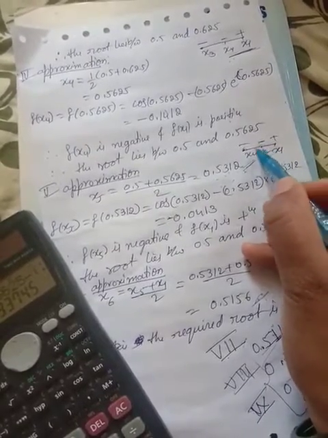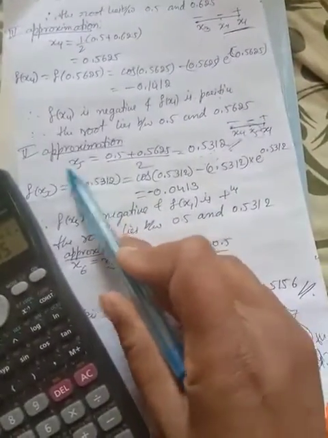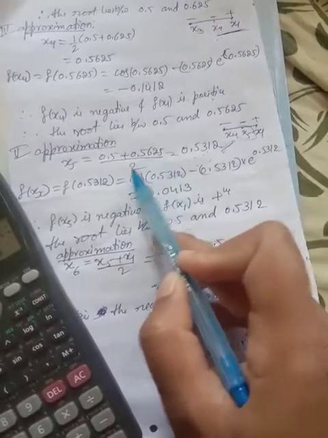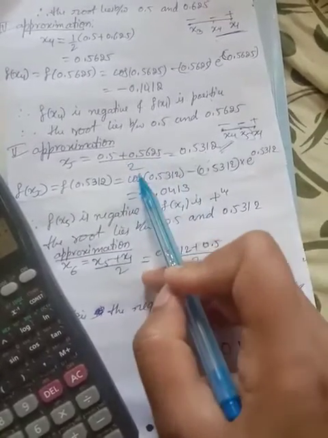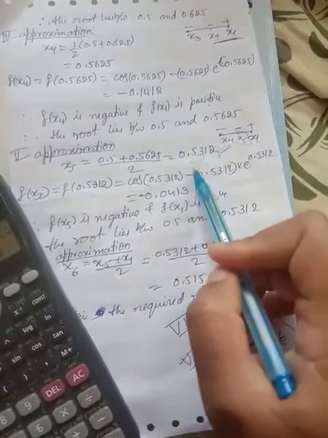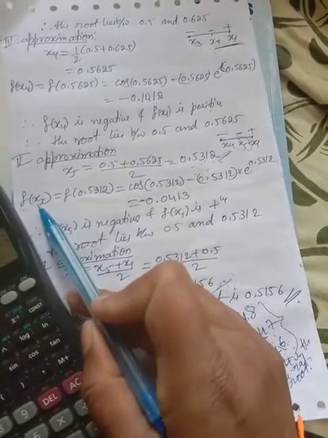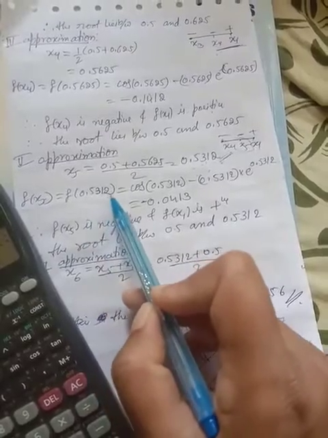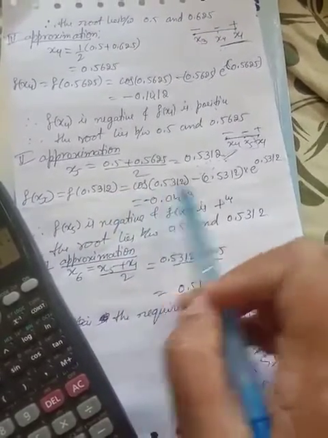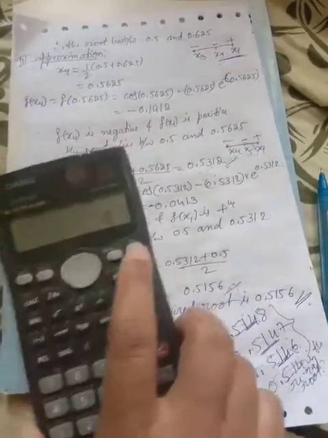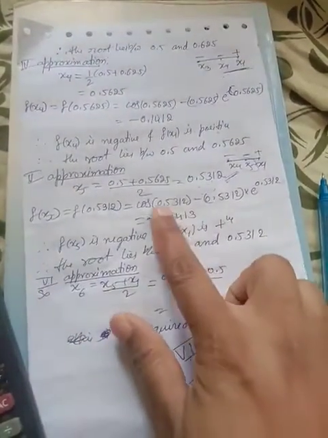Therefore again we have to find x5. Fifth approximation: x5 = (0.5 + 0.5625)/2. You add and divide by 2, you will get 0.5312. Put this answer in the equation: f(0.5312) = cos 0.5312 - 0.5312 into e^0.5312.